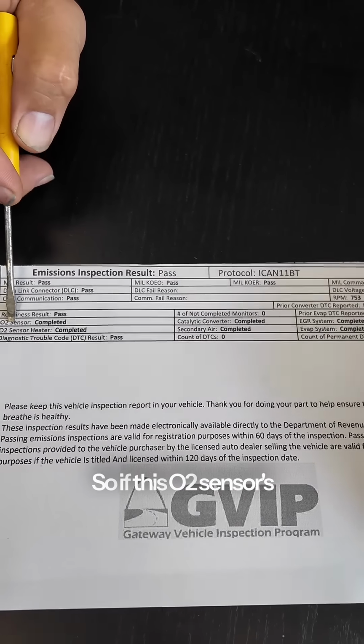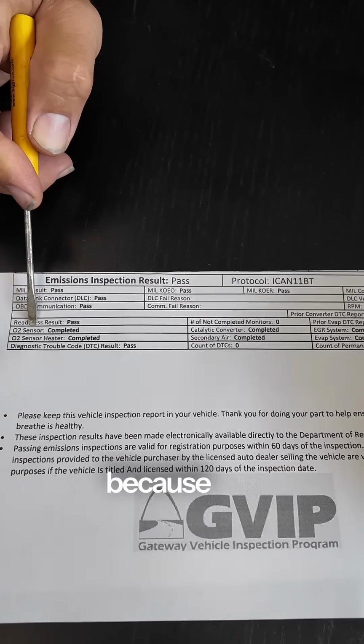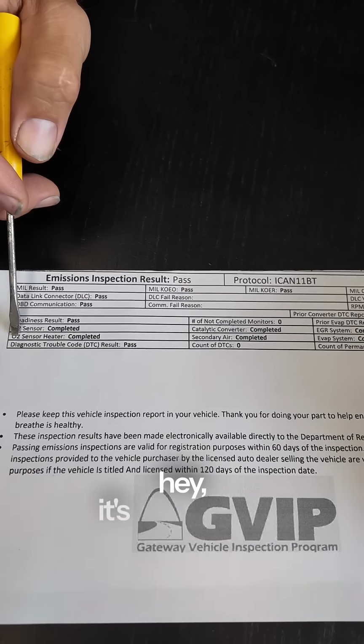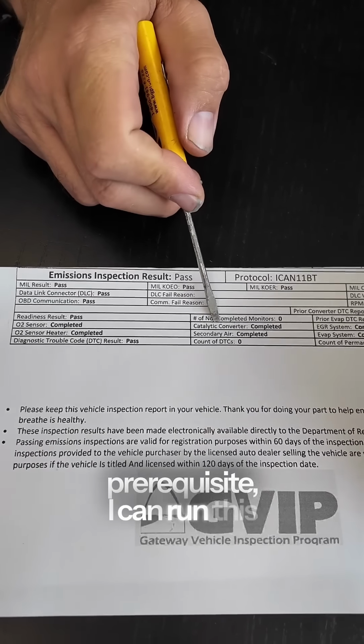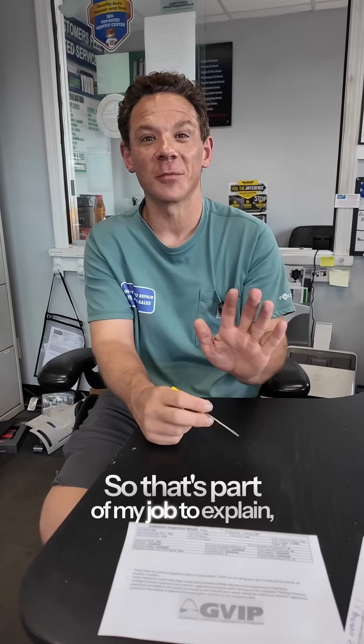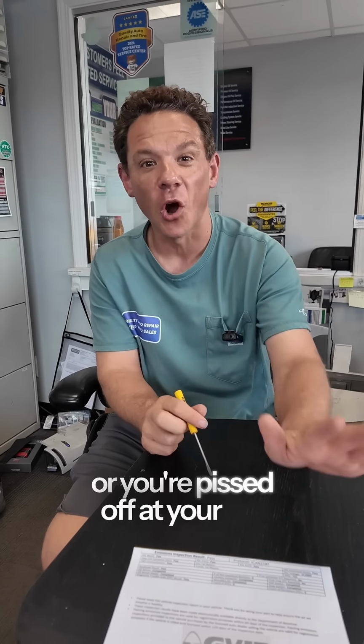So if this O2 sensor is broke and this is broke, the computer won't run the test for this because this has an issue. So once this is fixed, now the computer sees, hey, it's past a prerequisite, I can run this test, and then boom, it kicks the light on. So that's part of my job to explain all this when we're doing check engine light diagnostics, so you're pissed off at your car and not me.